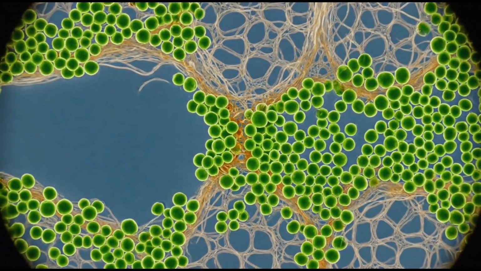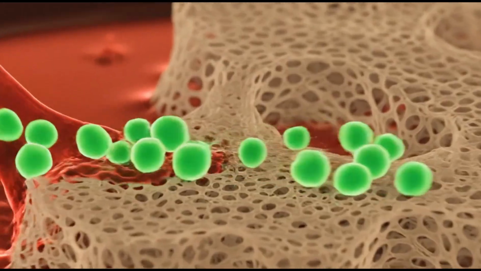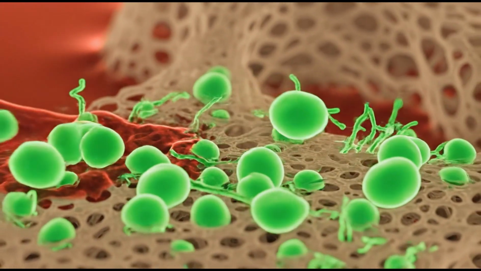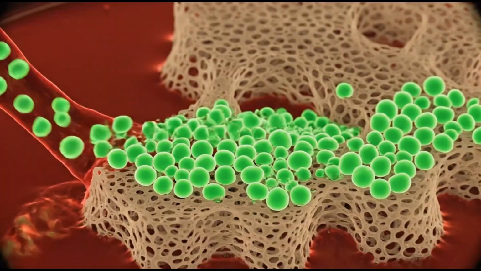Cells begin adhering to scaffold surfaces.